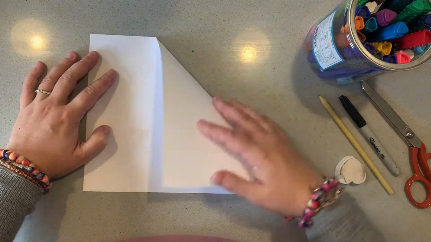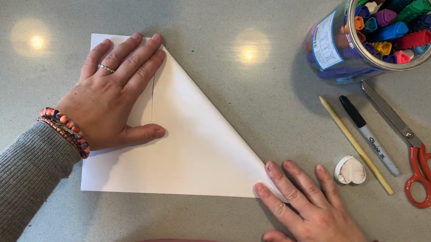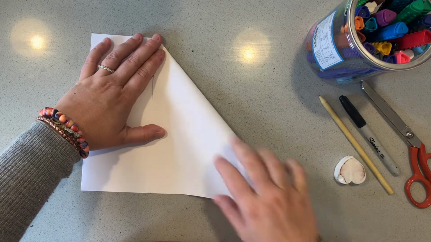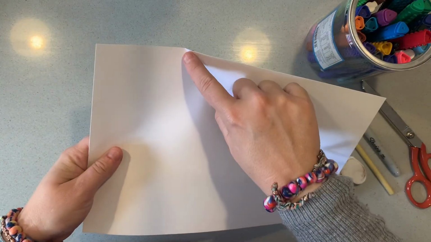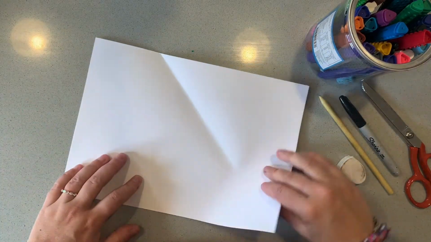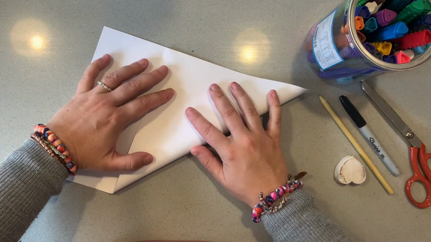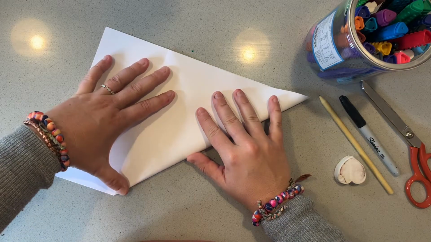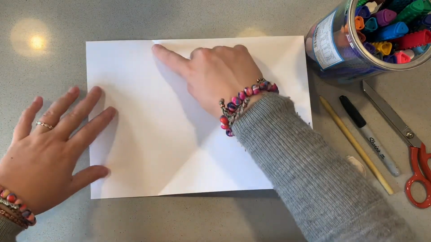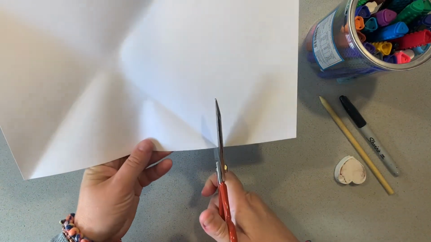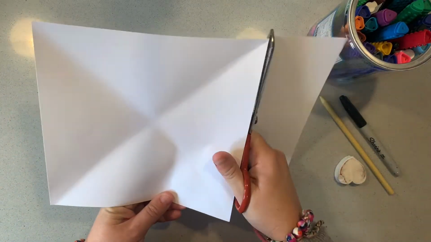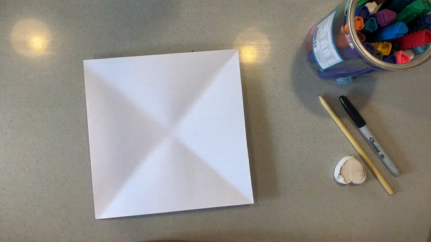So what I've just done is fold it so that it joins here and done a tiny little pinch. That tells me where to cut. If I do it on the other side, I'll get a nice straight line running from there to there. There, I have a square.